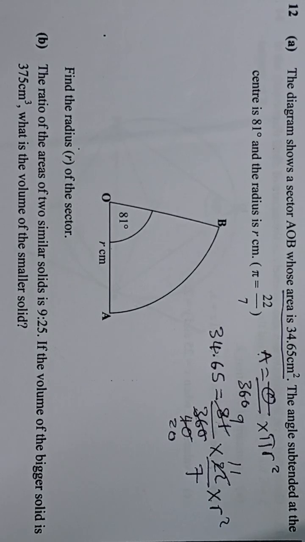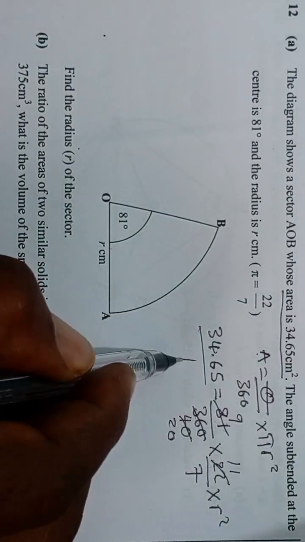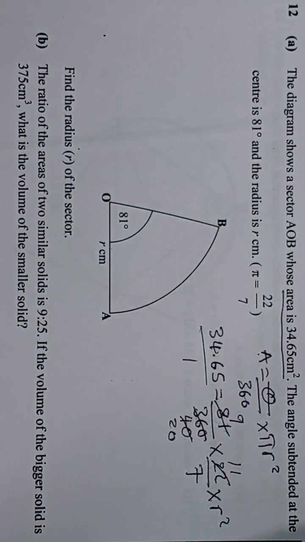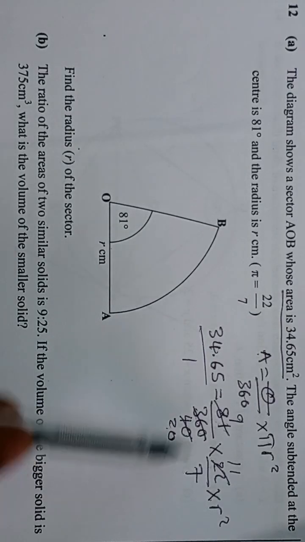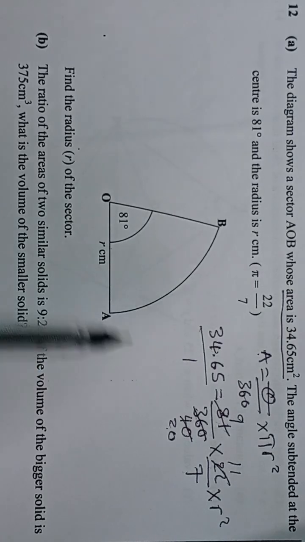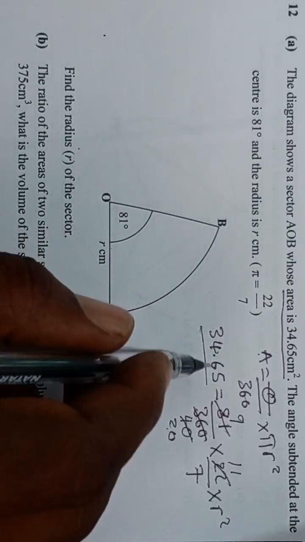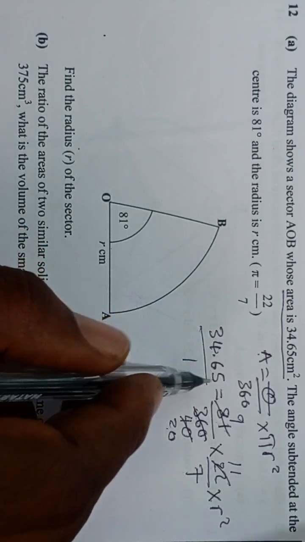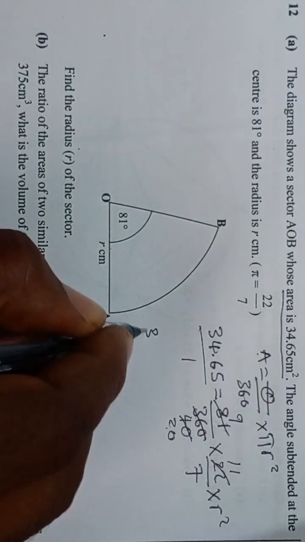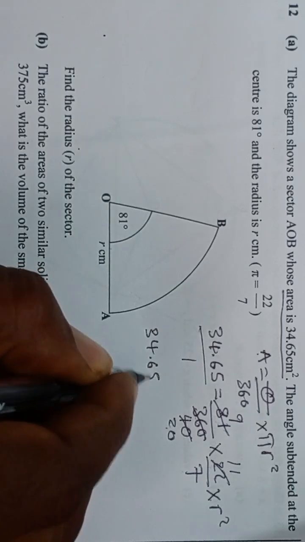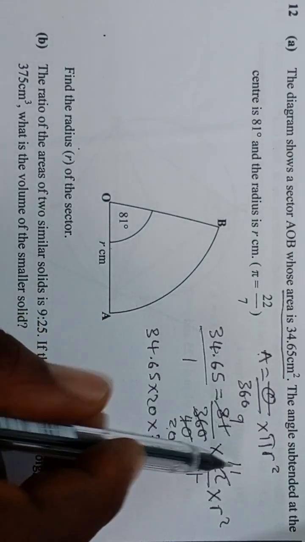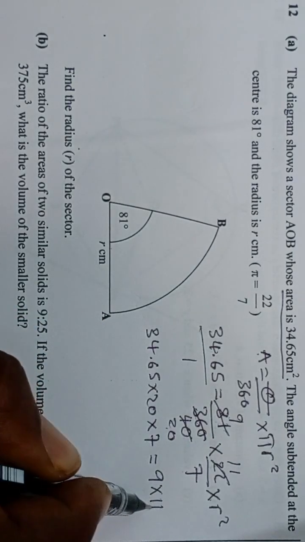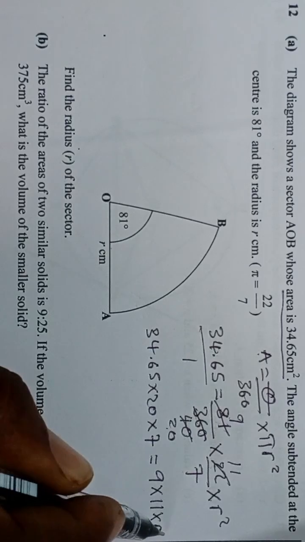So from there now, we can cross multiply. This is paper 1, so you need to simplify. You don't need to have a big number whereby you multiply 20 times 7 again times this. No. Just cross multiply the way it is. So 34.65 times 20 times 7 equals 9 times 11 times r squared.